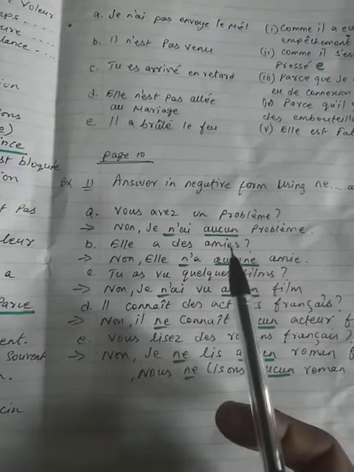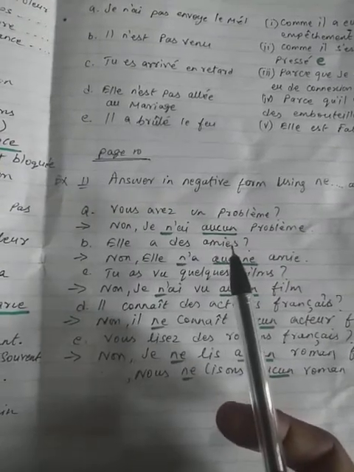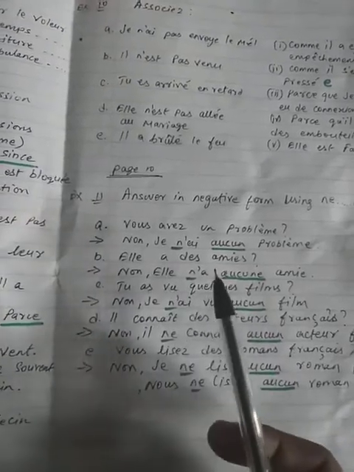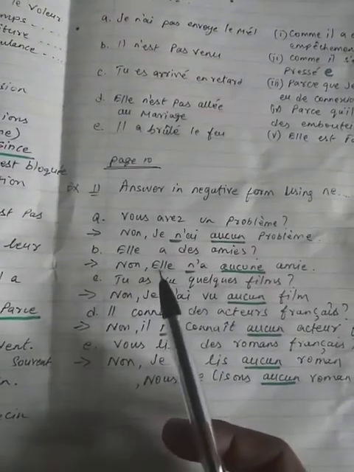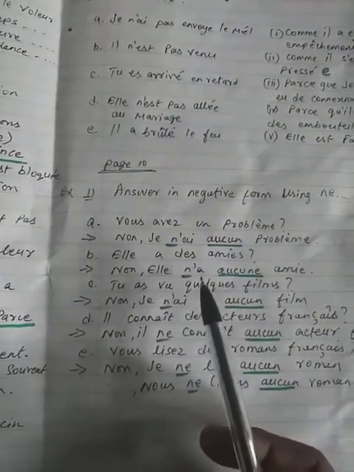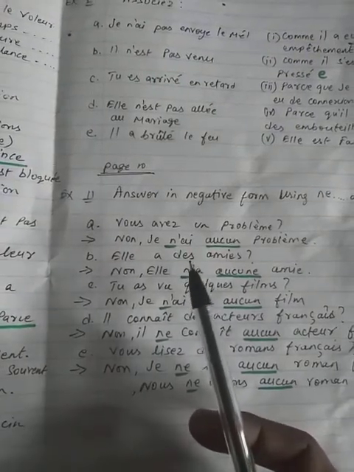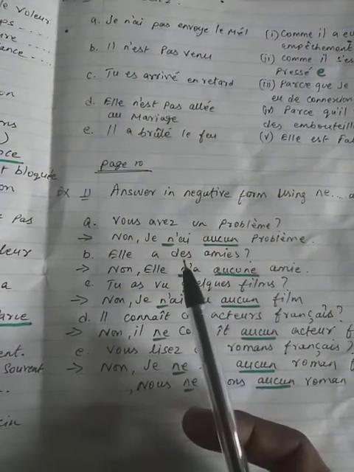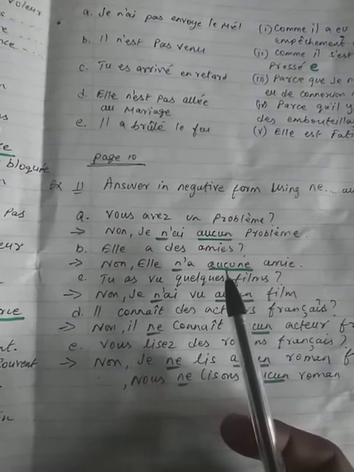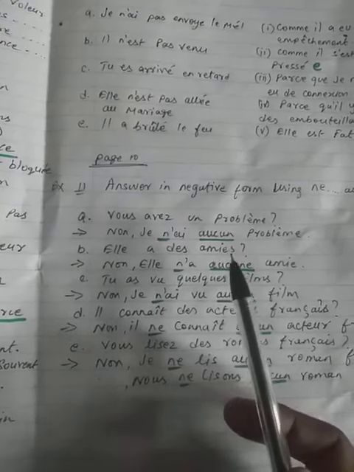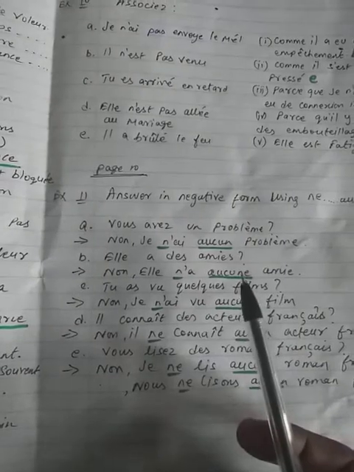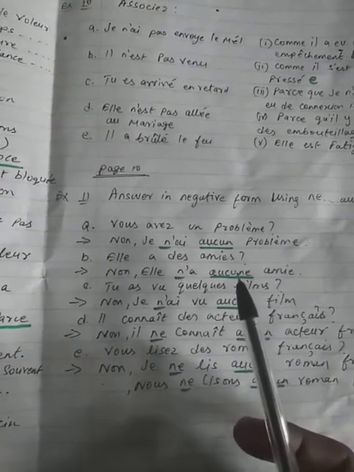A second question. Elle a des amis. Does she have friends? No. Elle n'a aucun ami. Two things you have to change. First, no, elle, negative, n'a, verb, then the article will go, so des will not come in the answer. Instead of that, negative form, aucune. Here feminine form, because amies is feminine plural form. You have to use the negative adverb in feminine form.